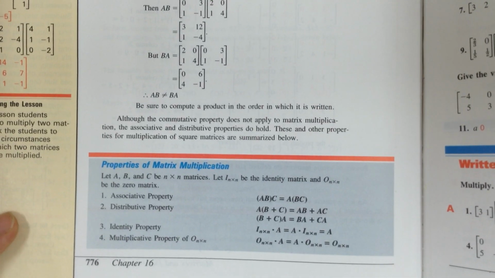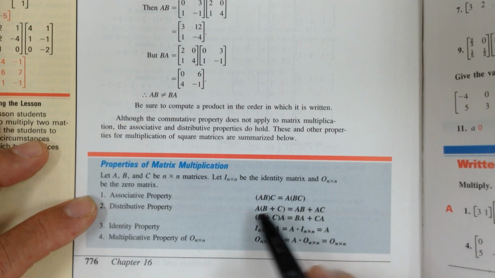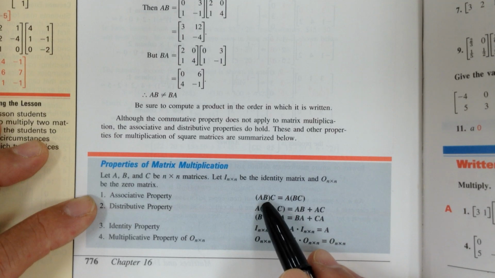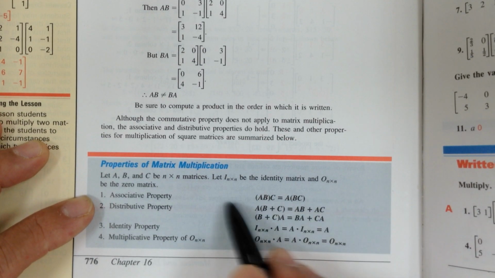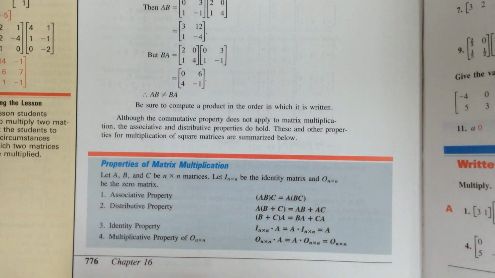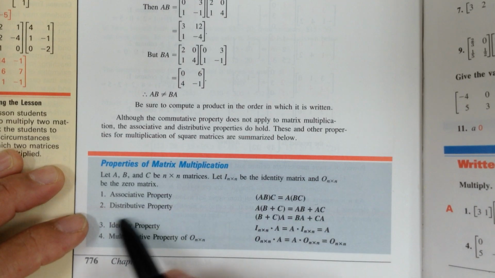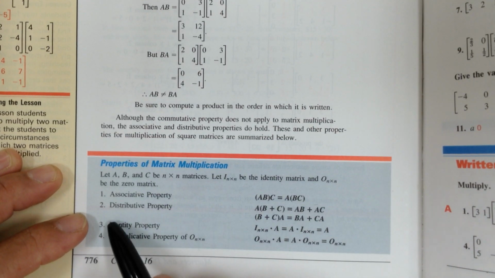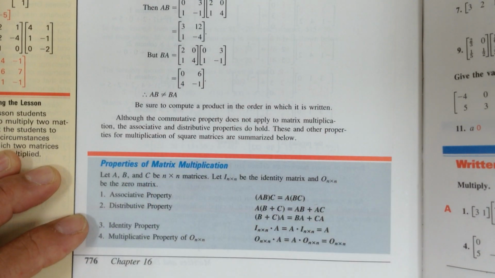Okay. Now here are some properties. So when you have multiple matrices, you can use associative property. So you can do A times B first, then times C, or you can do B times C first, then A times that. Now when you have matrix multiplication, you have to be very careful. The order is very important. Do not switch the orders. Okay? So distributive property still apply, but notice there's no commutative property. Okay, because of that. Because most of the time, A times B is not equal to B times A.